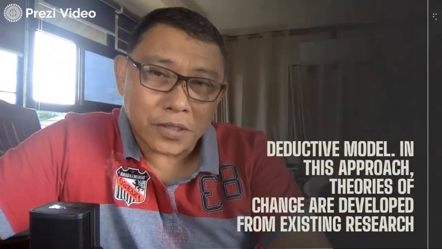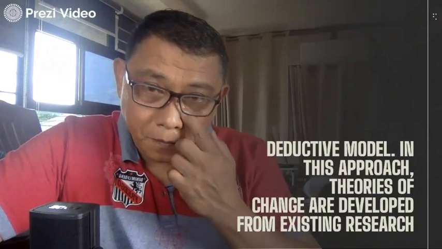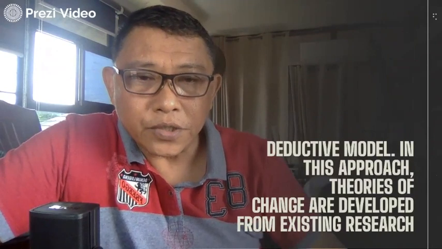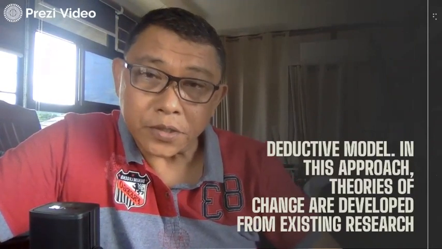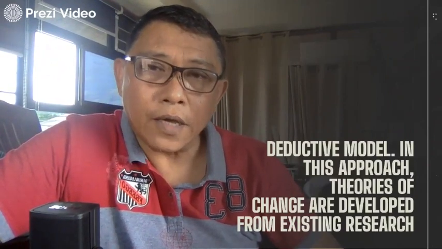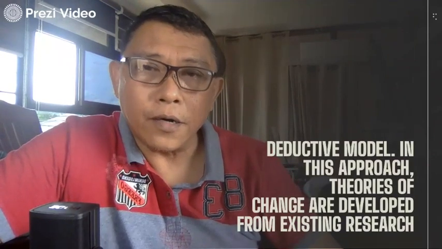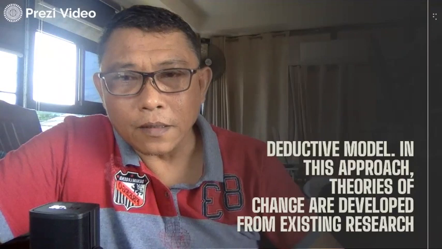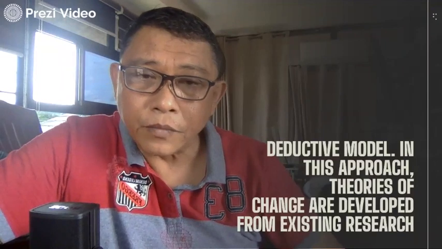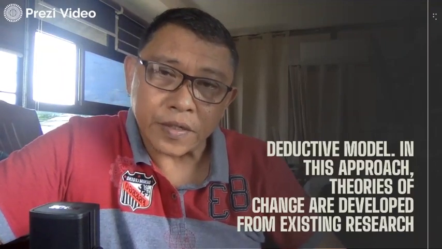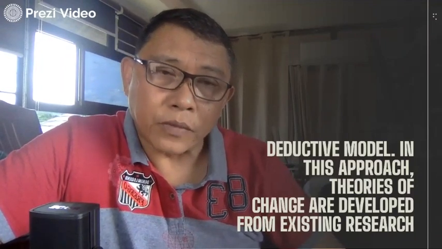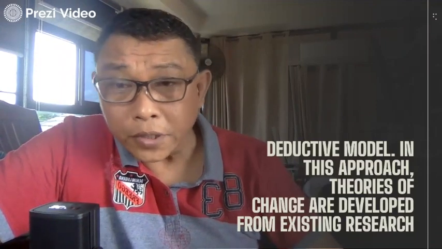So there are many approaches to the study of the theory of change. You have the deductive model, wherein theories of change are developed from existing research. Usually there are existing researches and existing theories that certain programs are based upon. Sometimes we use those theoretical bases to evaluate our own experiences and see if some of the theories are applicable to our experiences. That is the deductive model.